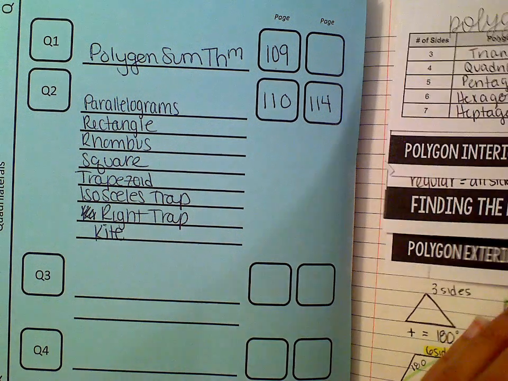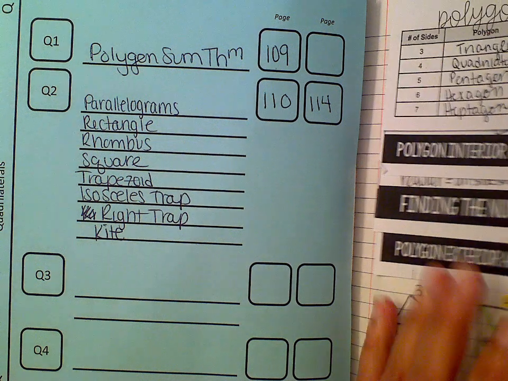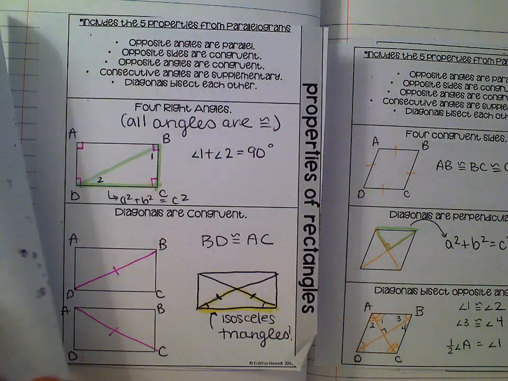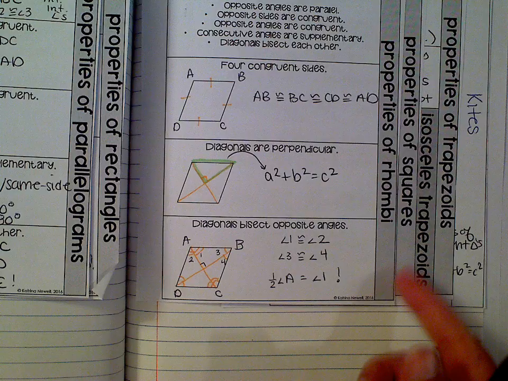And I had you guys take some notes and put them on those little flippy sheets, and I put those on 110 and then 111. I was able to fit them all there, and if you need to go to another page, like, that's fine too.